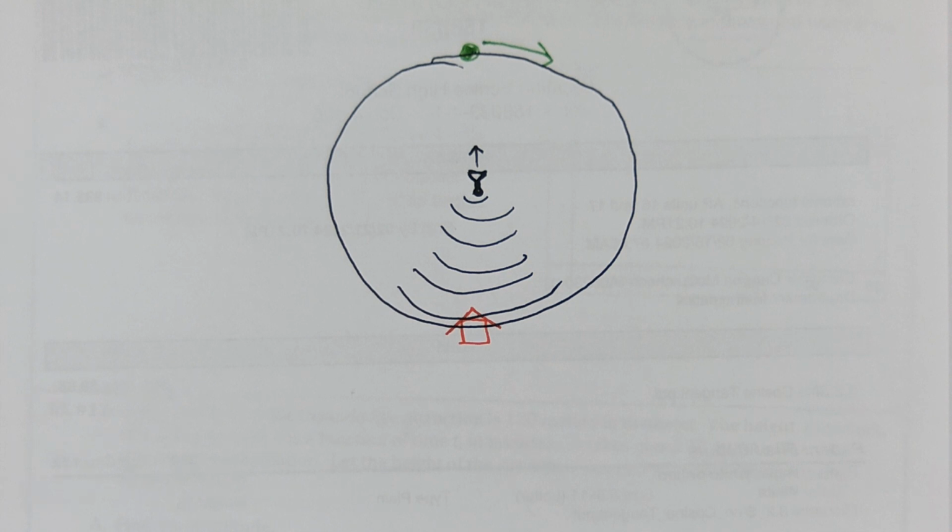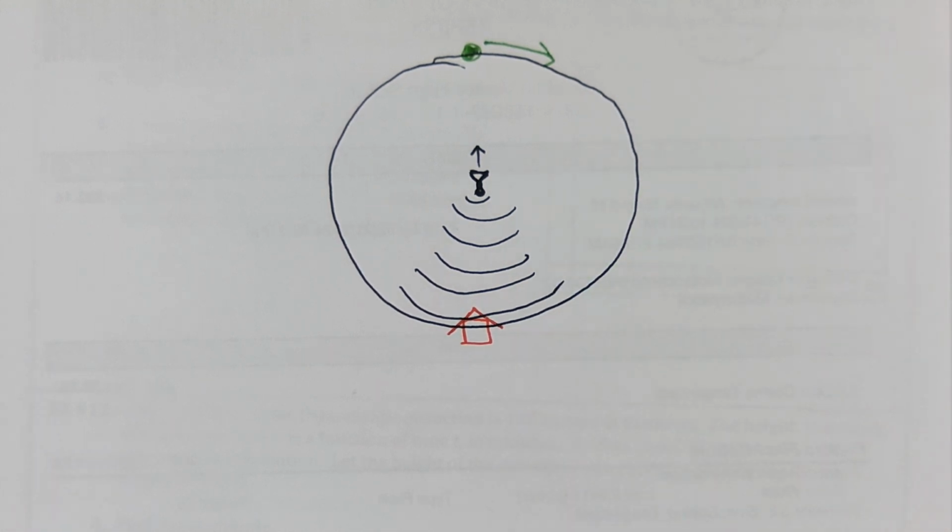Imagine it's like a light on a lighthouse. Okay? You know that the light actually takes time to get from the lighthouse to your eyes. It just takes a lot less time than a sound would. Okay? All right, so imagine it's like that.